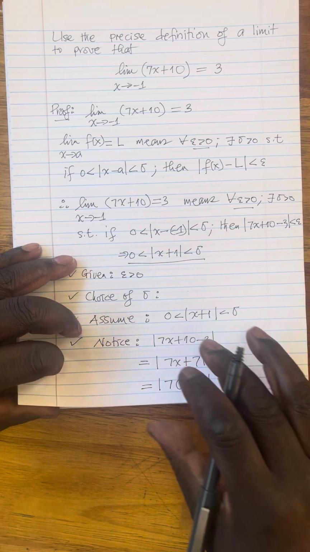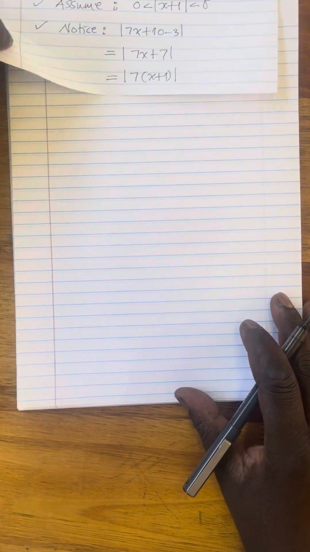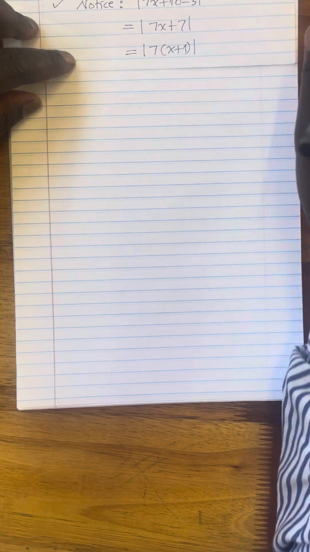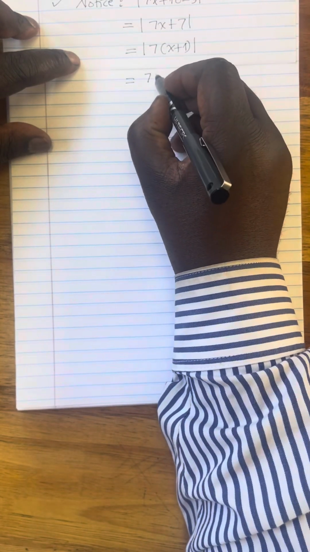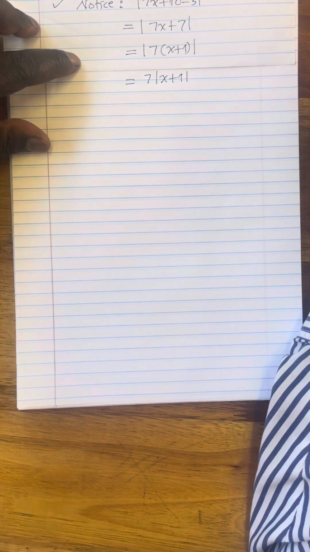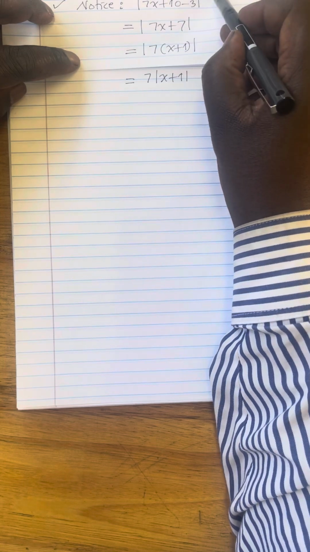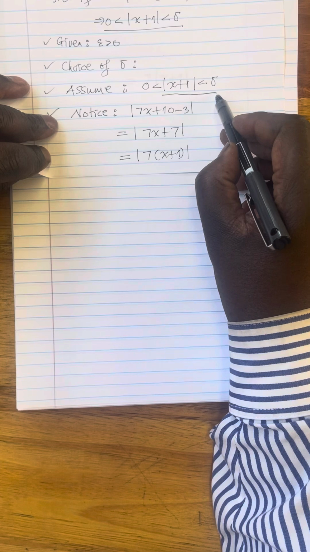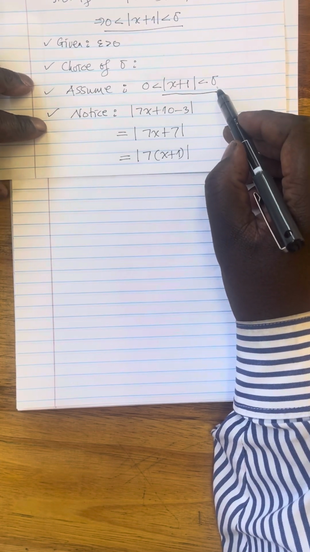Moving on to the next step, we obtain the following. That the absolute value of 7 is 7 times the absolute value of x plus 1. Now, if you notice there in the assumption step, we say the absolute value of x plus 1 is less than delta.